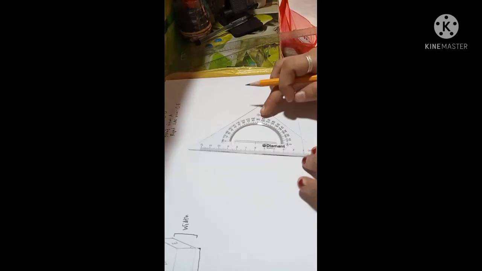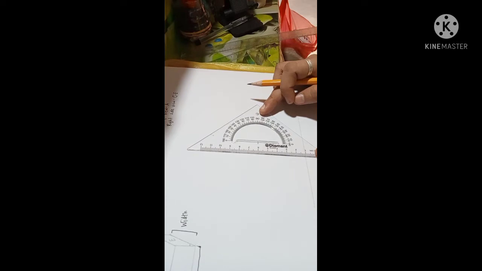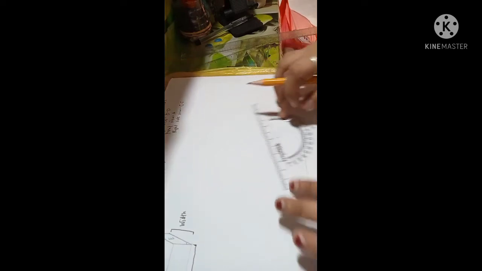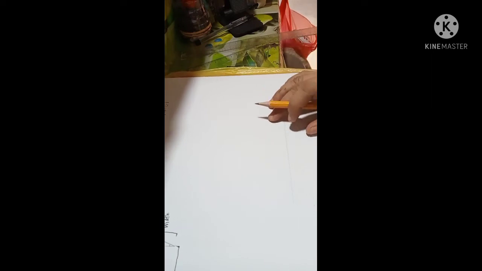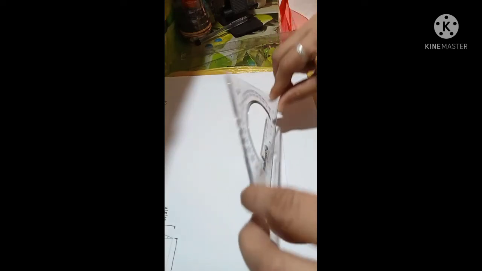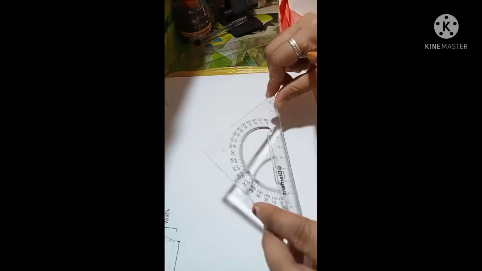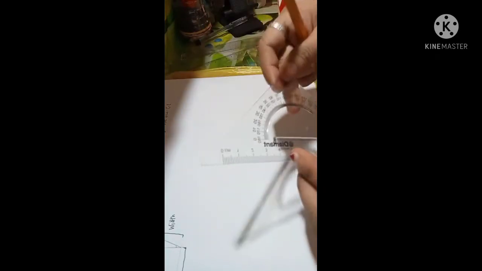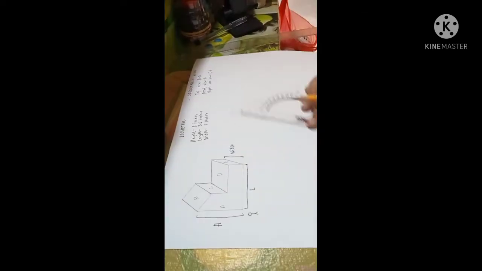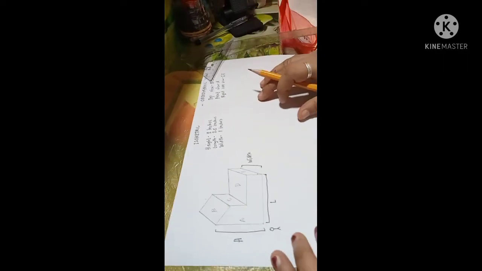So next, by the way, starting an orthographic drawing, our triangle should be 45 degrees. So it is 45 degrees for us to be okay. That's as base.